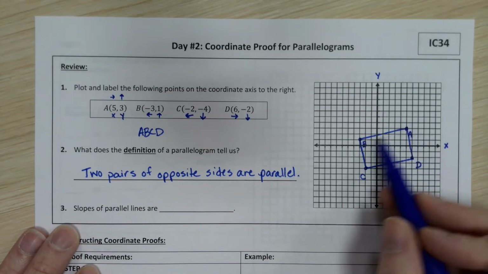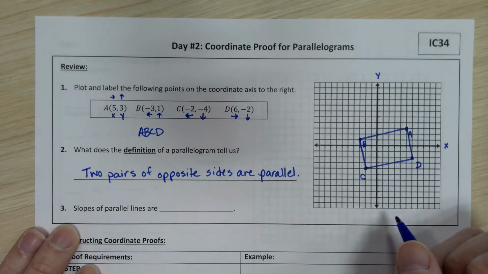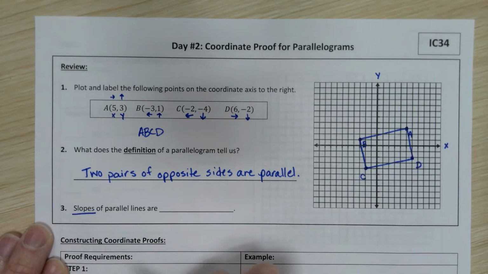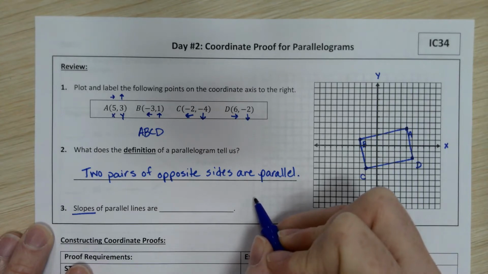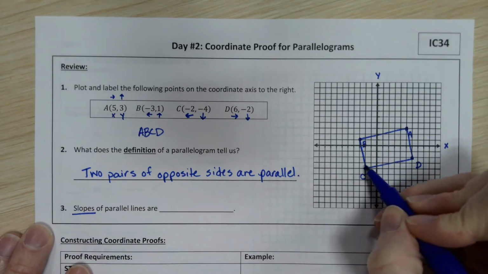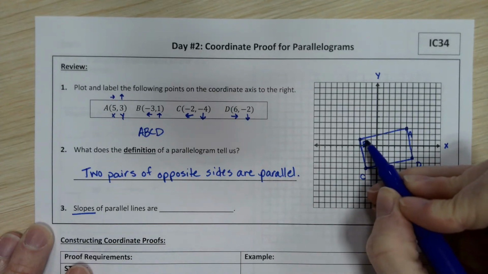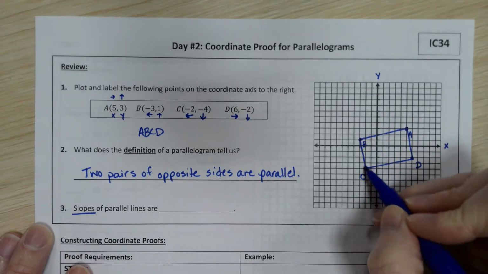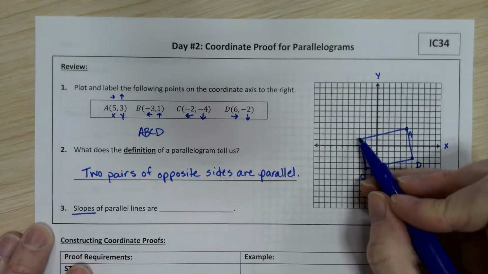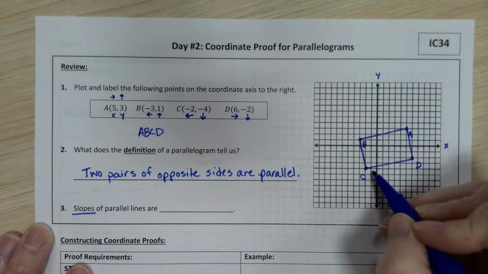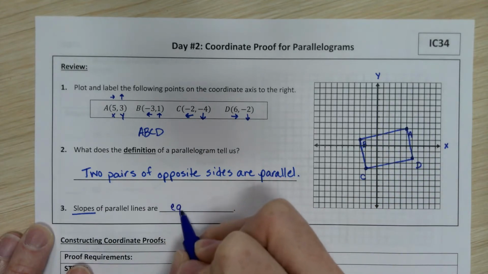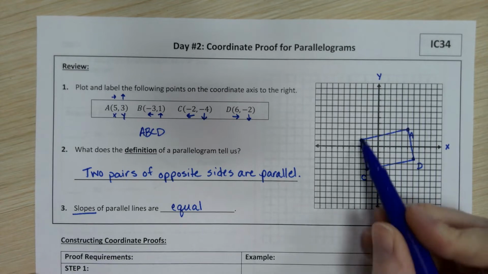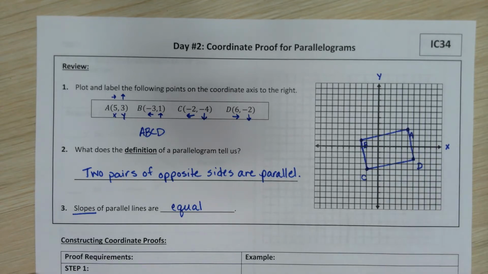When we're working with a coordinate grid, there's going to be an additional way for us to show that sides are parallel. And that is by going back to an Algebra 1 concept called slope. Slope, remember, is the rise over the run. So when we're moving from one point to another, we count how far we go up and then how far we go over to the left, and then that would tell us the slope of that particular side between C and B. So if sides are going to be parallel, they are going to have the exact same or equal slope. That means that they'll be pitched at the same angle, so they'll travel in the same direction, they won't get closer together, they won't get farther apart.